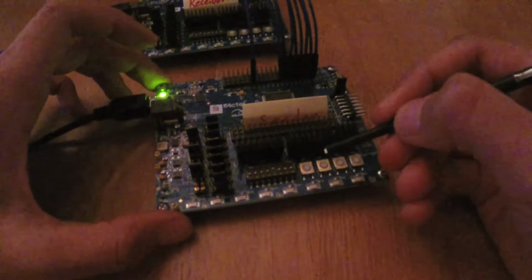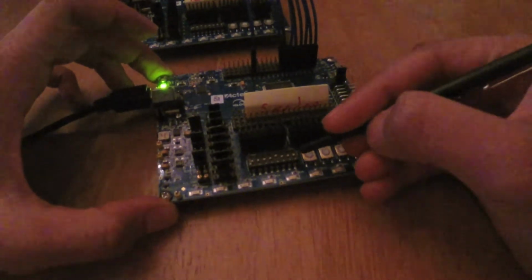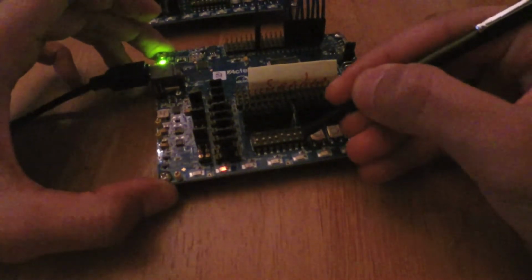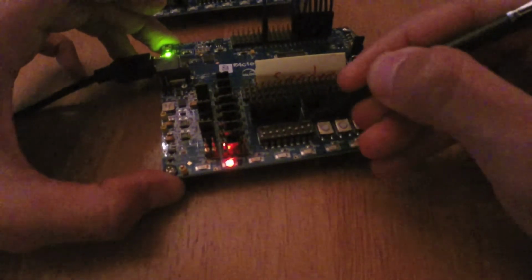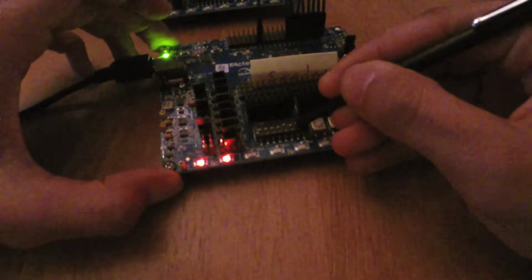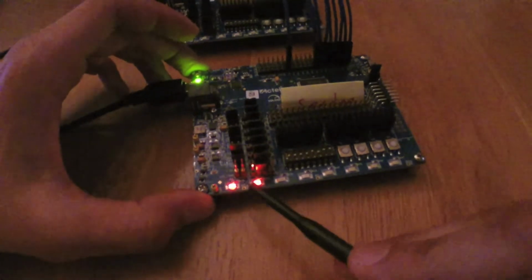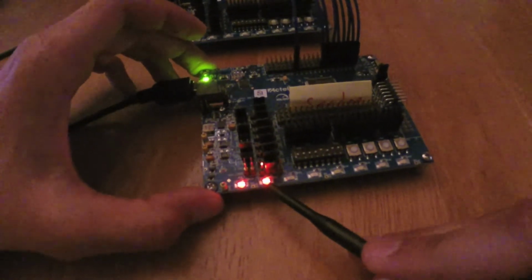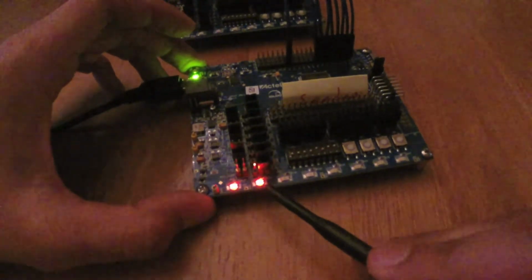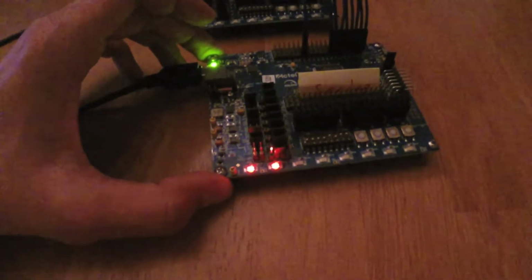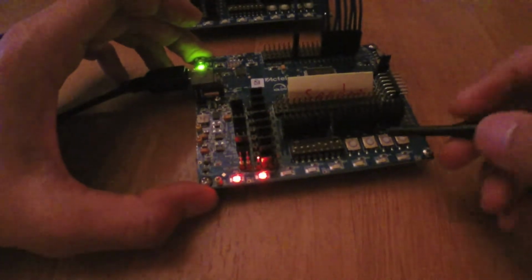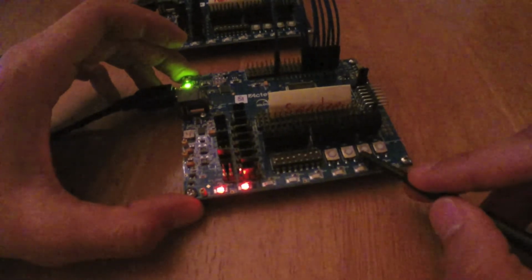So let's say we want to send from port number 3. So we would turn on these last two bits, which is a binary 3. As you can see, these two LEDs light up, which means it's sending from port number 3. And we could pick which destination port we want to receive it on.